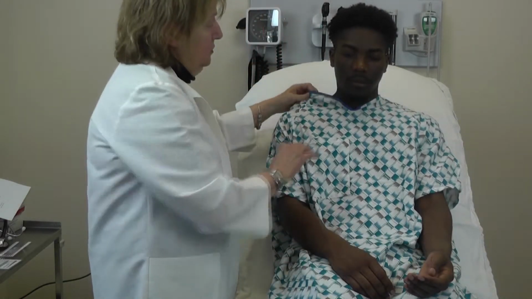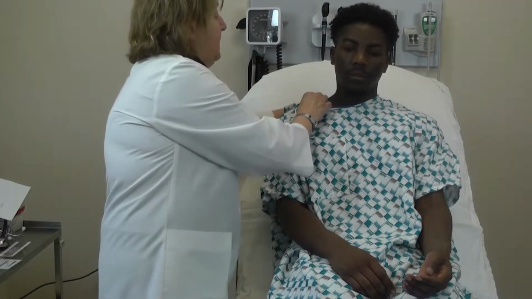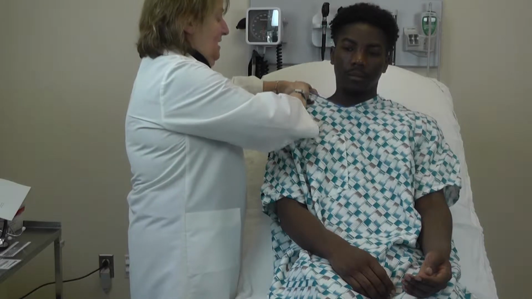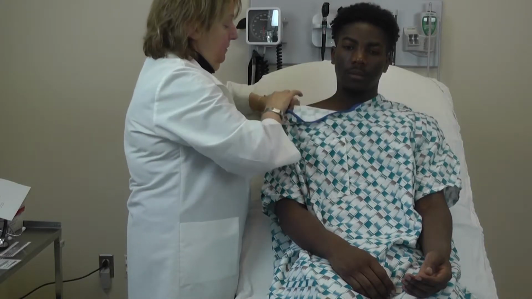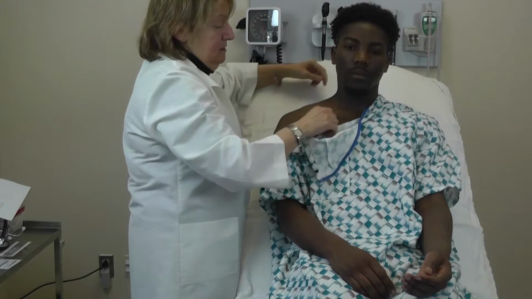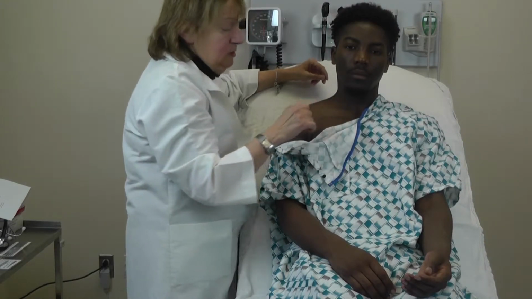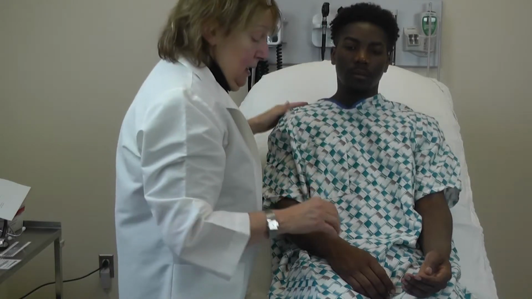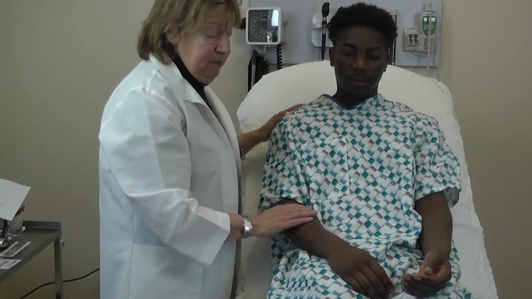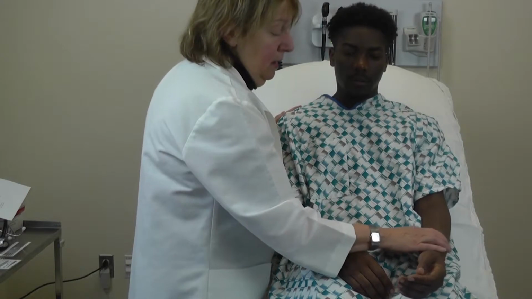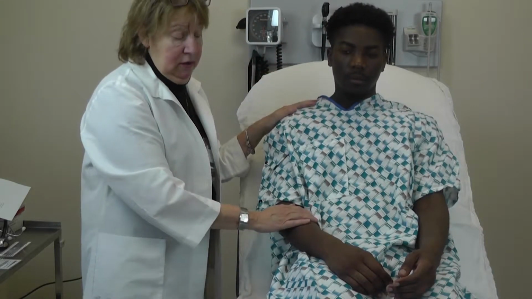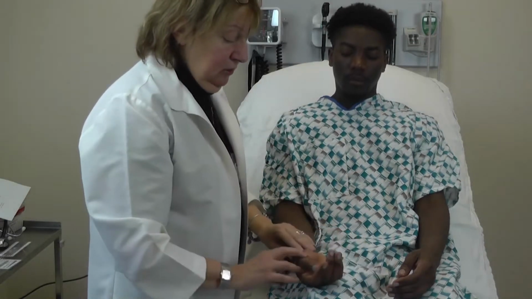Turgor reflects hydration status. And so what we will do is do it on an unexposed area of the body. So we'll pinch up a little bit, and it should bounce right back if there is good skin turgor. So we've done temperature, texture, moisture, skin is dry, and we've done turgor. The other thing, as I said, is you're going to look for lesions.